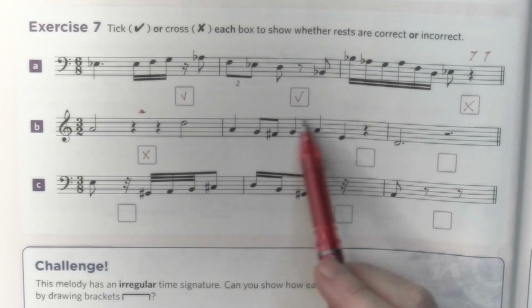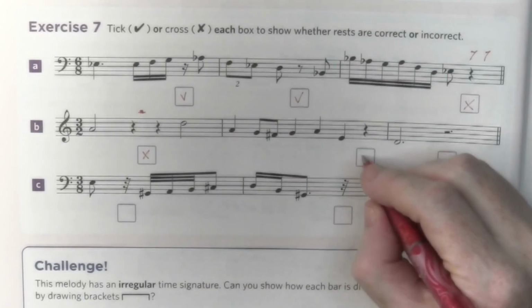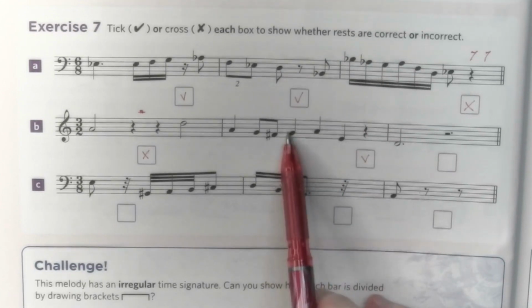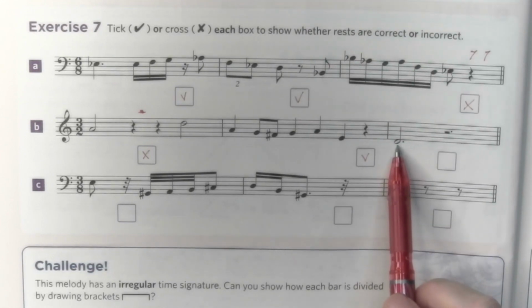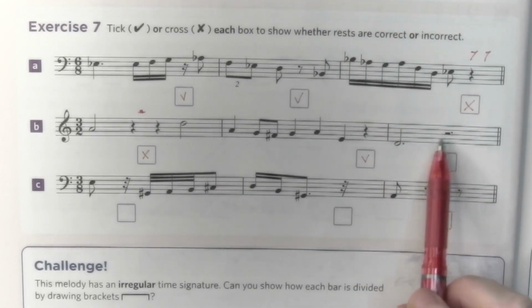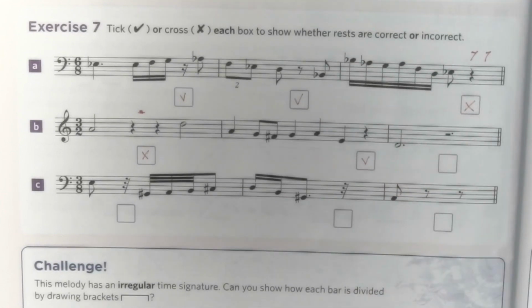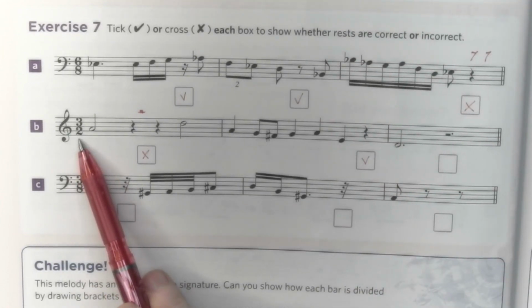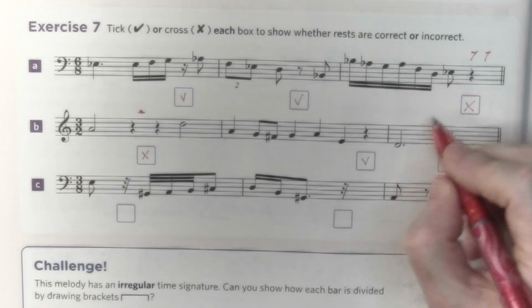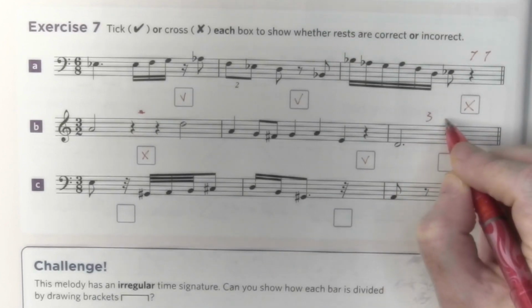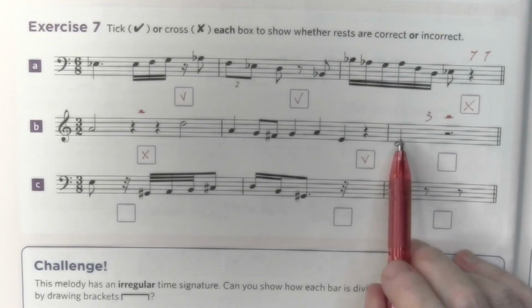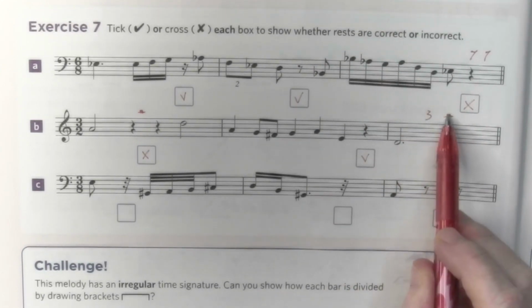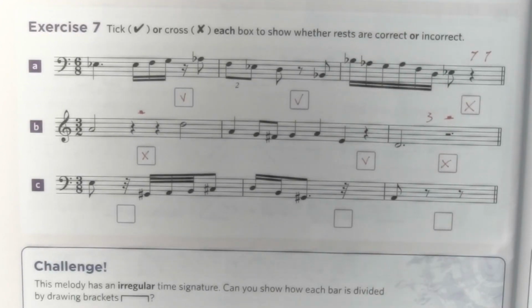1, 2, 3. Yes. 2 crotchets, 2 crotchets, 2 crotchets. 1, 2, 3, and this is incorrect because this is 2 groups of 3 and it is not the subdivision of 3 halves, which is a simple time. So here we would have had a crotchet rest and a minim rest. So 1, 2 and 3. So that's incorrect.